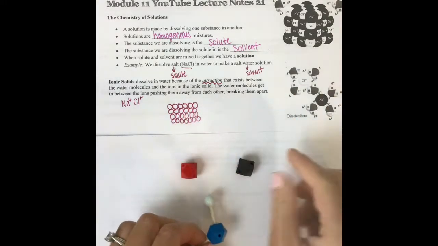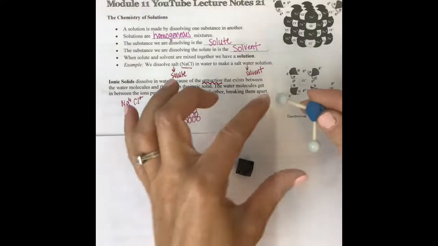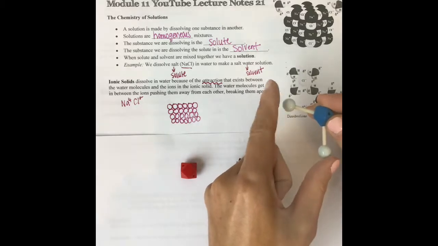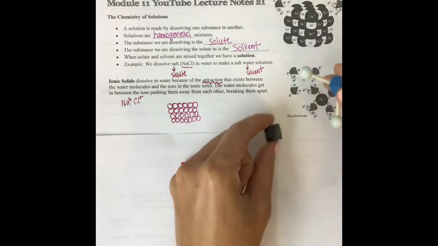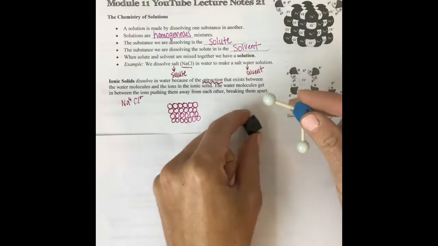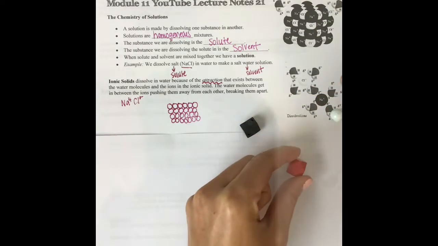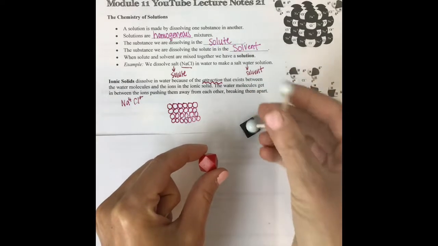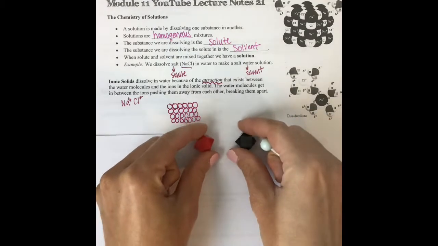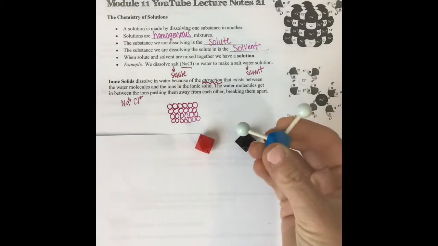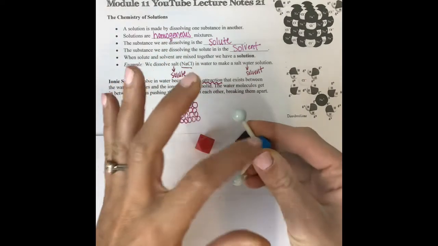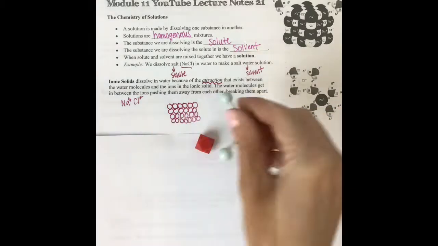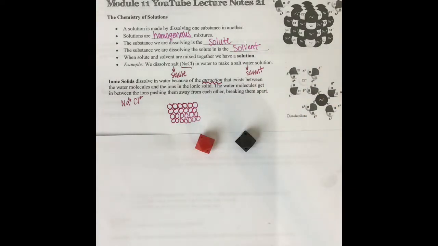Over here in this picture, you can see that on a water molecule, you have two hydrogens and an oxygen. The hydrogens are positive, so they're going to be attracted to the chlorine, and the oxygen is negative, so the other end will be attracted to the sodium. So water is the perfect substance to dissolve an ionic solid because water has both positively and negatively charged ends, so it can really attract to the bonds in the ionic solid, and it breaks it apart.